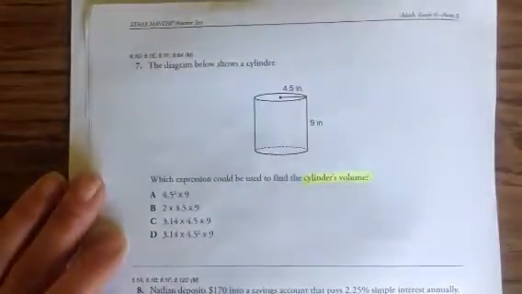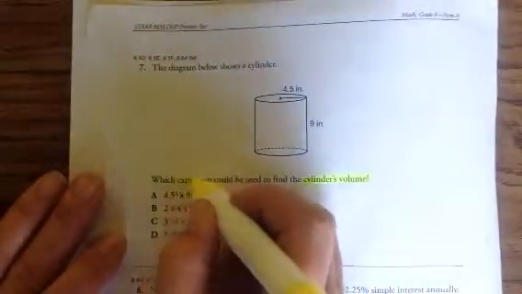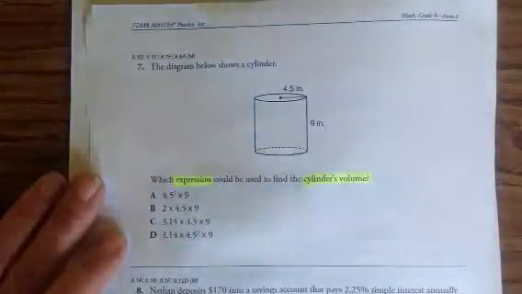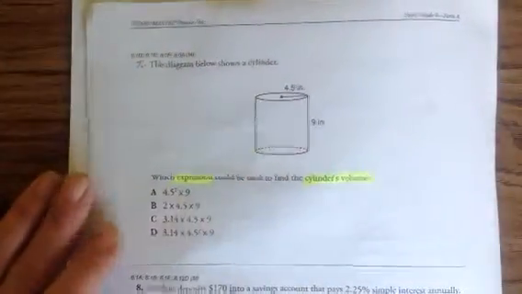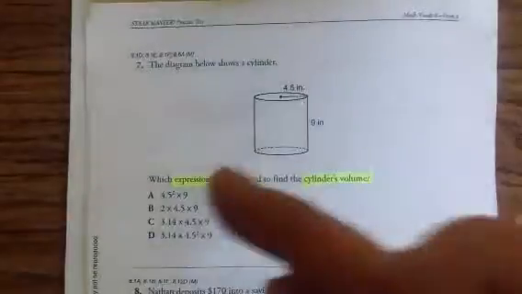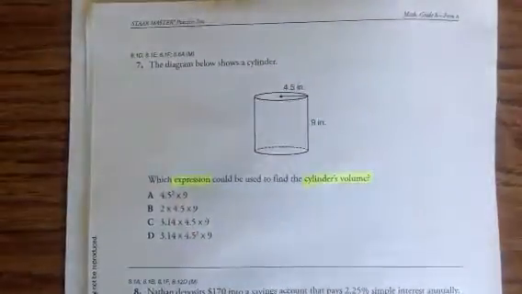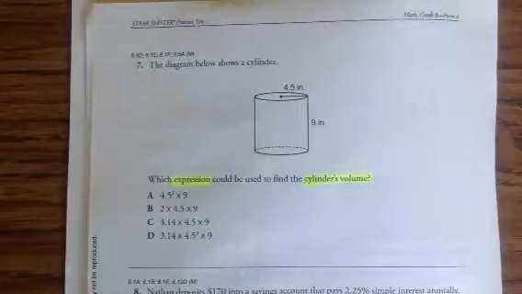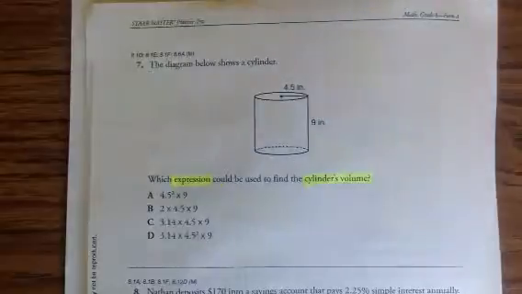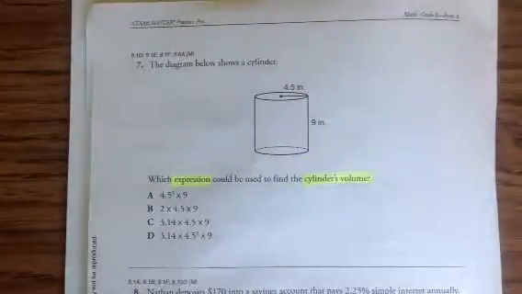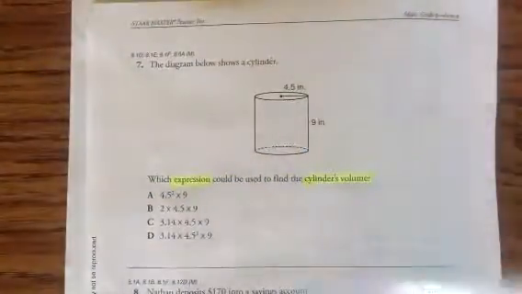Okay? When the word expression, some of this word may startle you a little bit, but all an expression is a group of numbers with mathematical operations between them. It does not contain an equal sign. So, what is the question asking for? The cylinder's volume. So immediately what I'm going to do is get out my reference chart, and I'm going to take a look at where they're asking for volume.